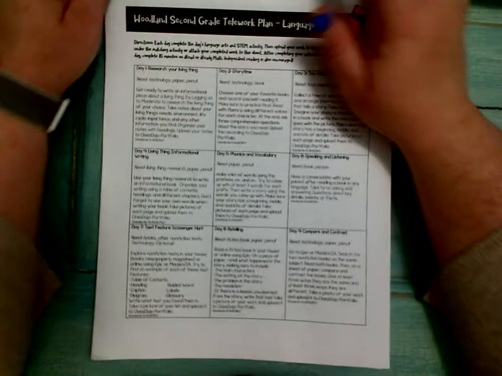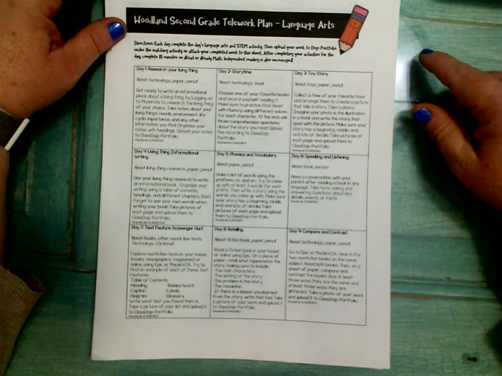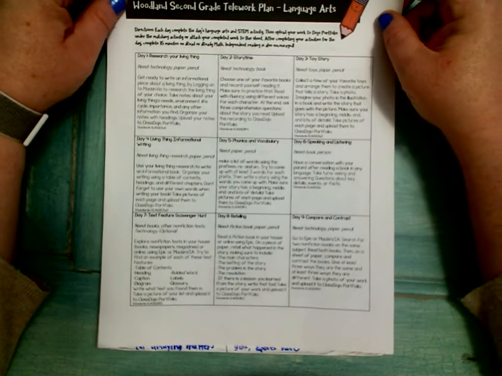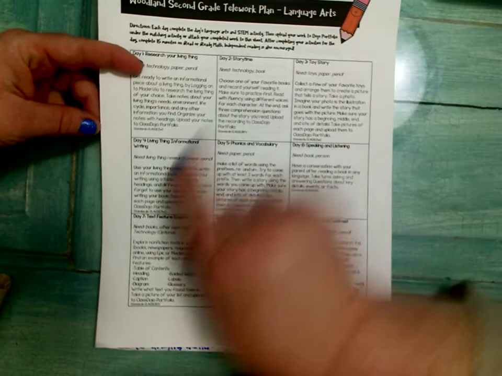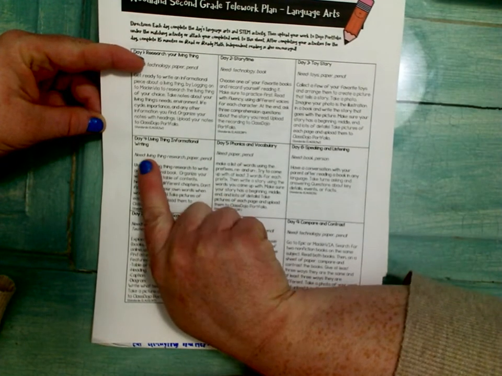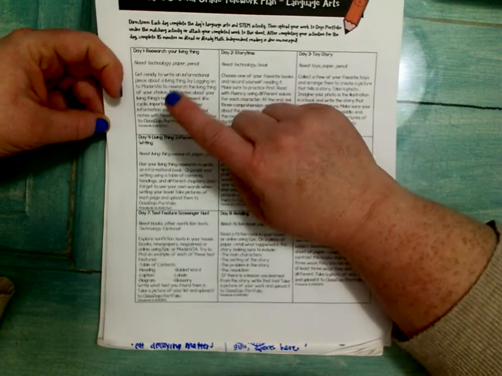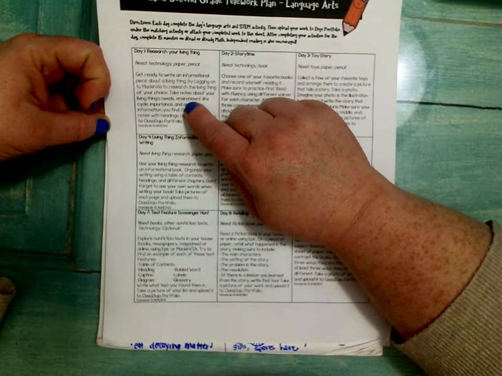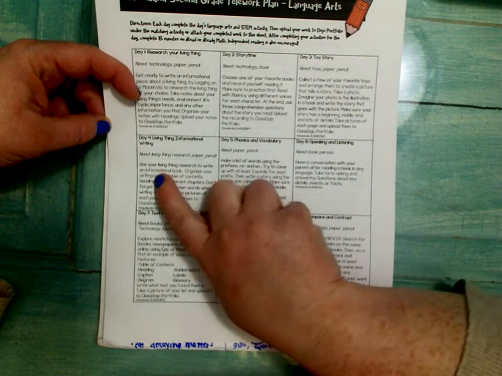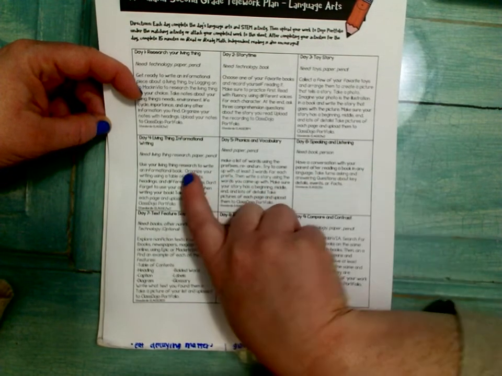We're going to go through what we're supposed to be doing for the telework documents today so that you know what you're doing, okay? Day 4, it says living thing informational writing. And you need your living thing research, your notes that you took on day 1, and a paper and pencil.